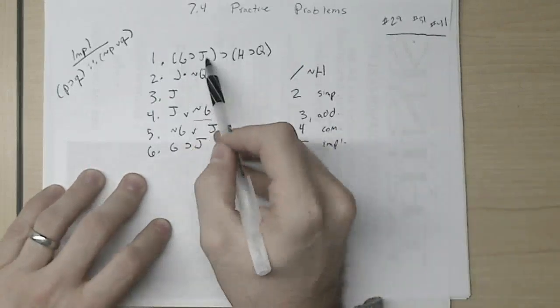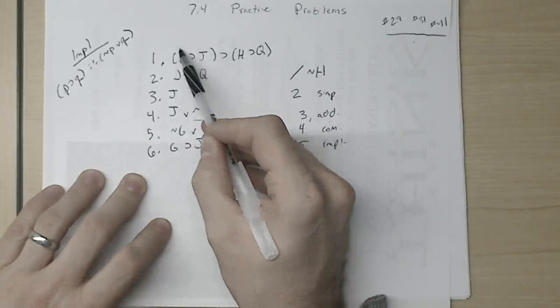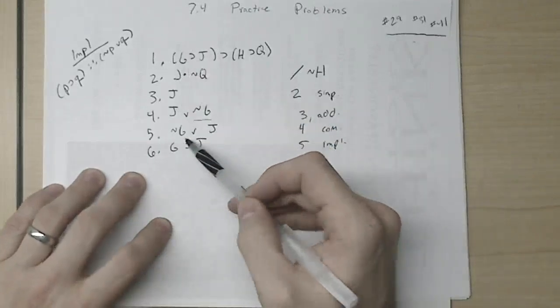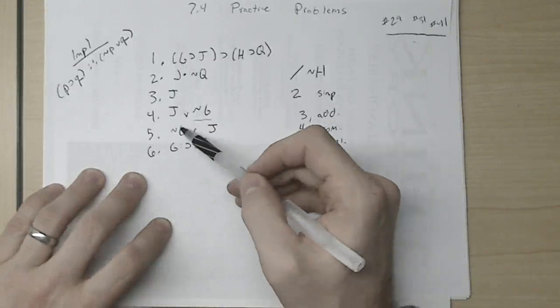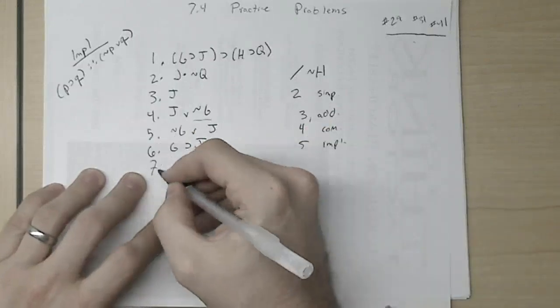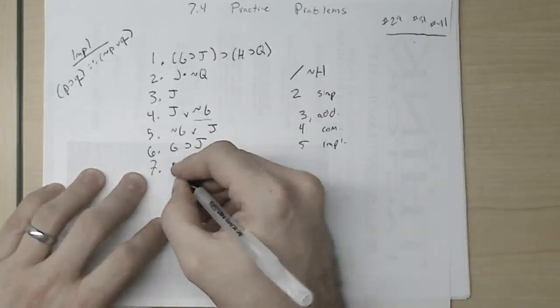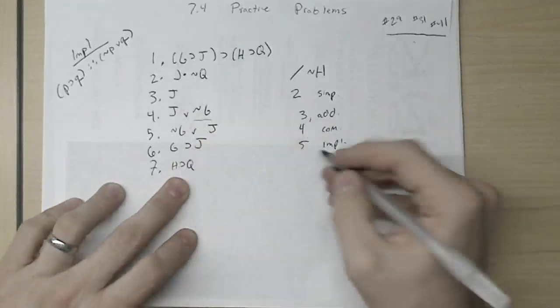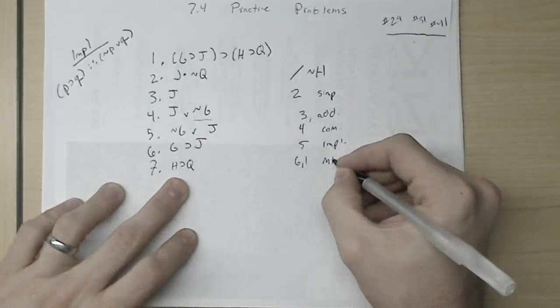The trick was to realize I needed this in the beginning. Now that I know that I need this, I was able to go back and see that if I added a G... but it had to be a not G to use implication. So let's go through this. Now that I have this, I can get H then Q. That's line 6 and 1, modus ponens.